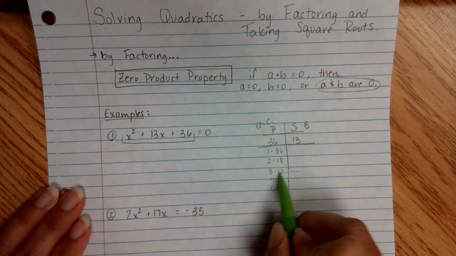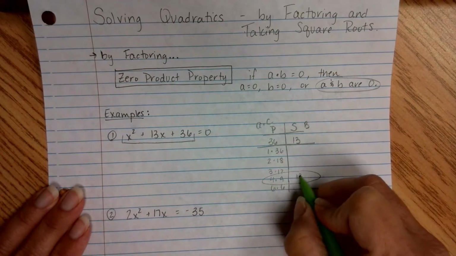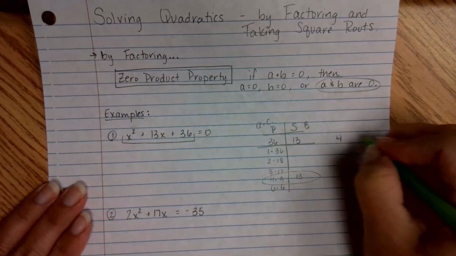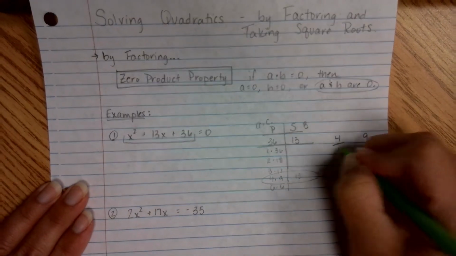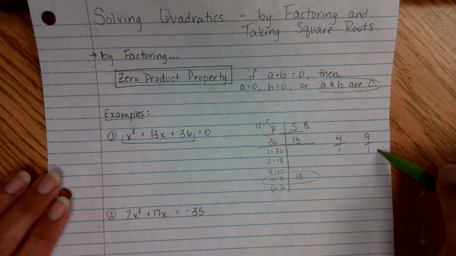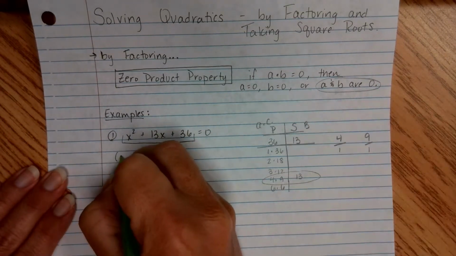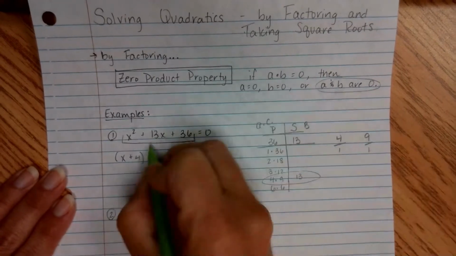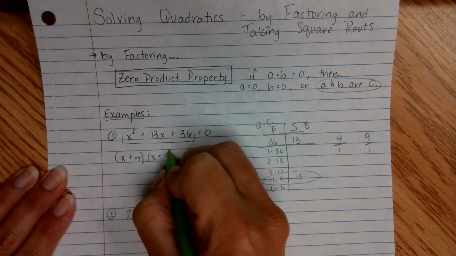So there is one product that has a sum of 13. So I'm going to take my 4 and my 9 and divide them by my leading coefficient, which is 1. They don't simplify, so I'm going to go ahead and put them in as factors. So I have 1x plus 4. I left the 1 off. And then I have 1x plus 9. I left the 1 off again.